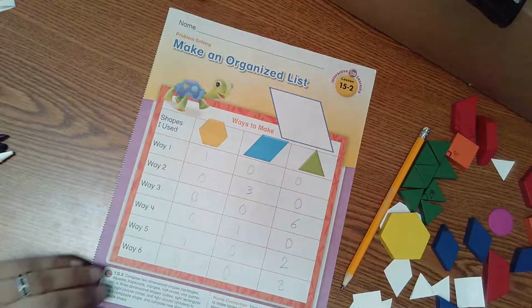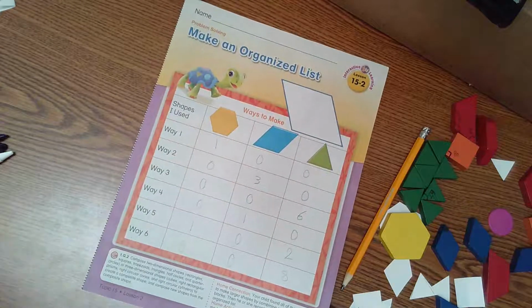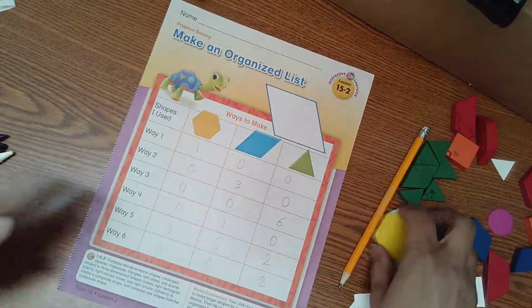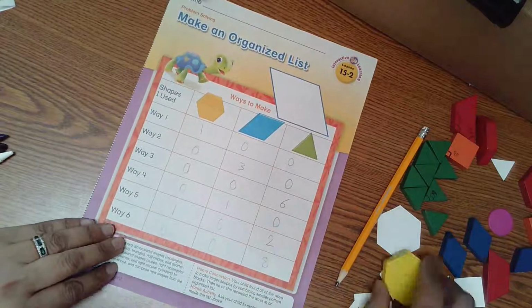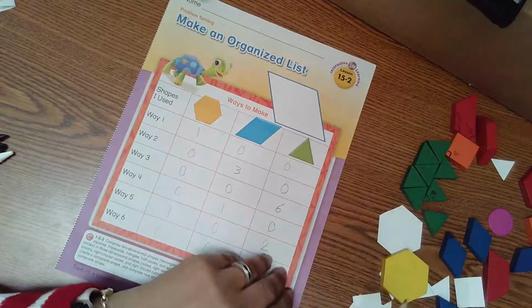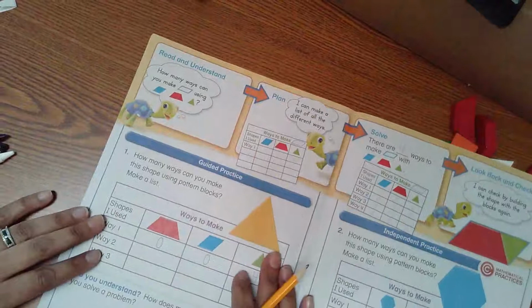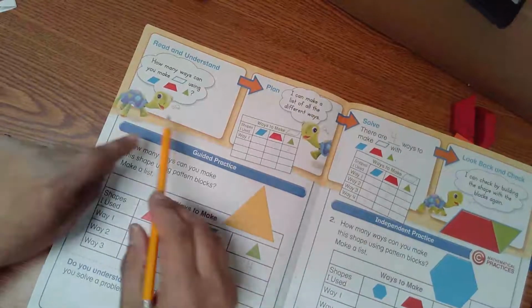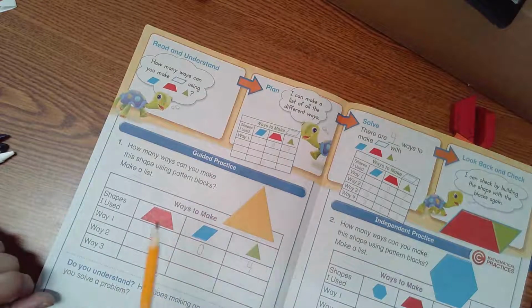Okay. Let's turn the page. Just have fun. If you have a printout of the shapes, use them, cut them, color them, and then try to make the shape. All right. Let's turn the page and read that we use different shapes to make the big shape.